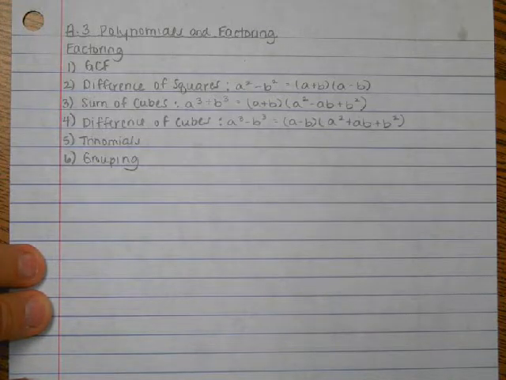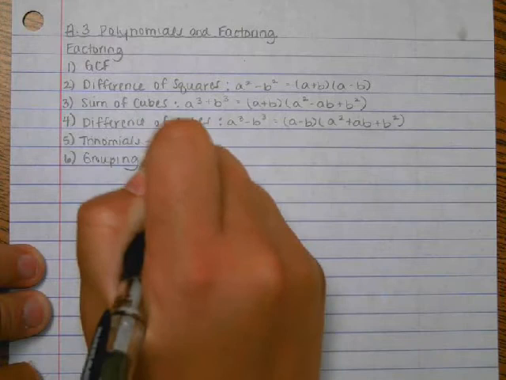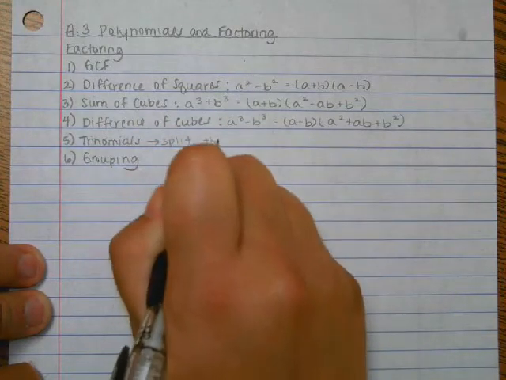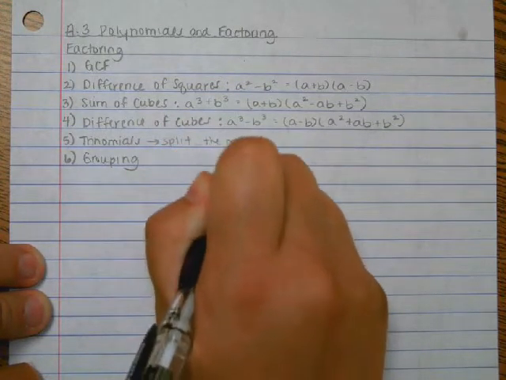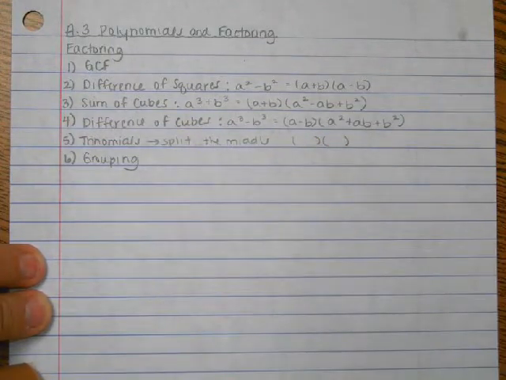Trinomials is when you have three terms. Depending on who you had for Algebra 1, a lot of teachers teach it differently. Some do guess and check. Some do split the middle. I will try to focus on using split the middle, but if you want to guess and check it, that's fine. You're going to end up with two binomials, meaning two terms each. Like (x plus 2)(x plus 3) could be what a trinomial would factor into.